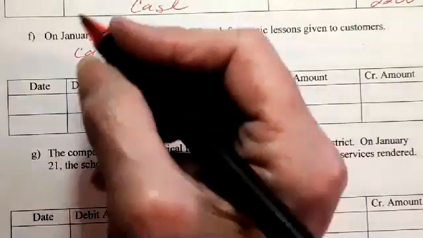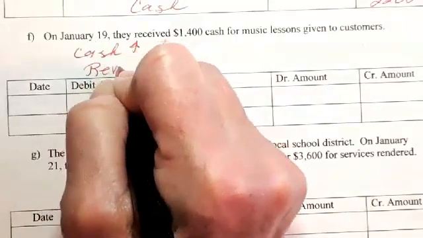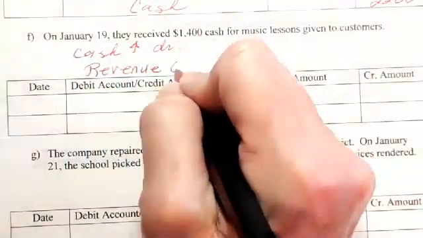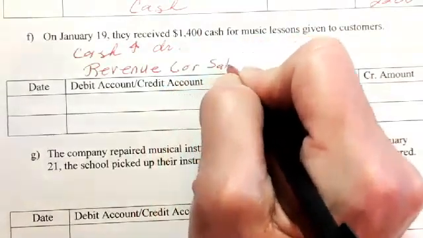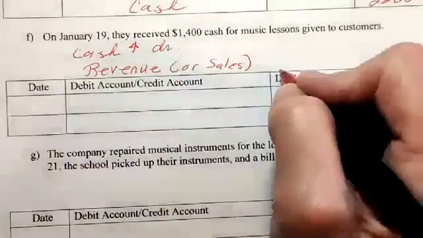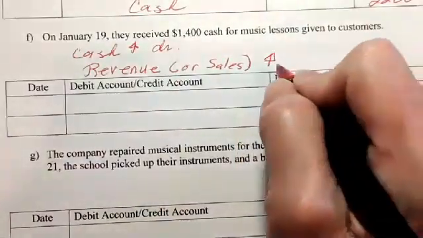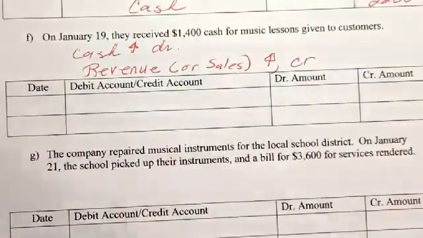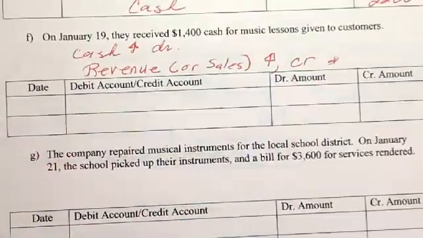I've made some money. So again, I'm going to call it revenue. Sometimes it's okay if you call it sales, two names for kind of the same account. But when revenue goes up, that means we credit the account.